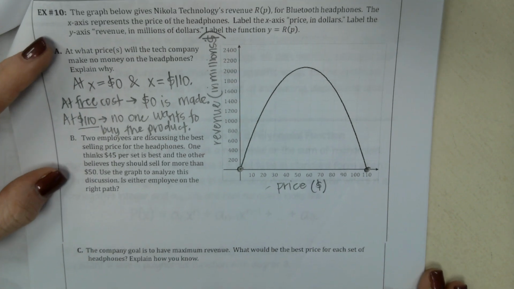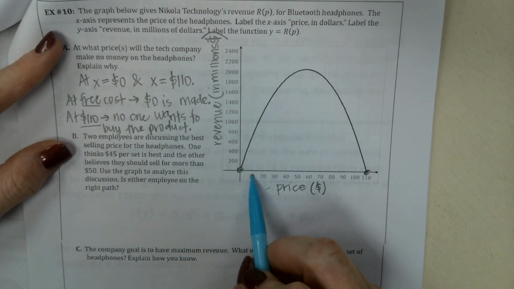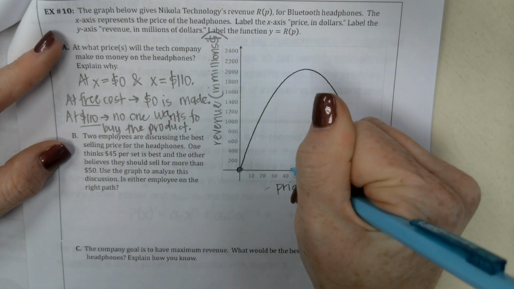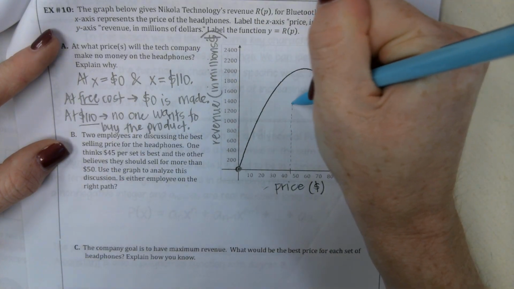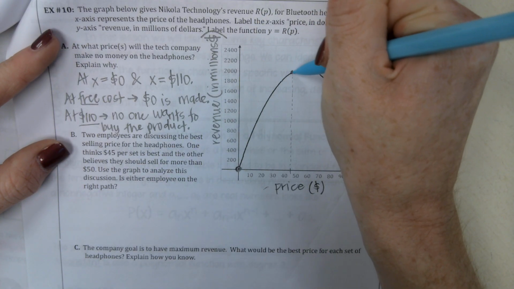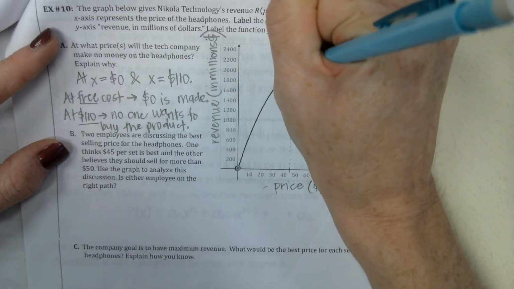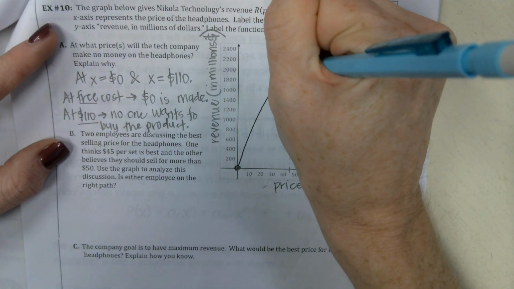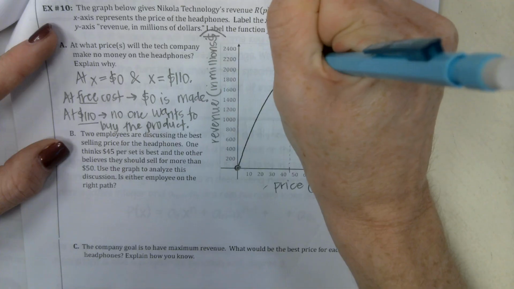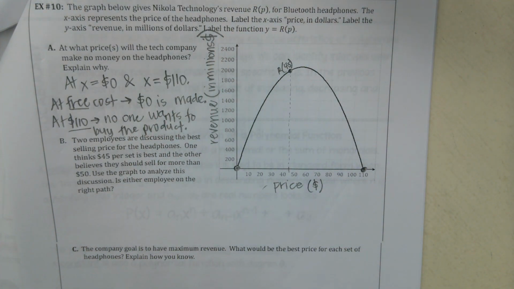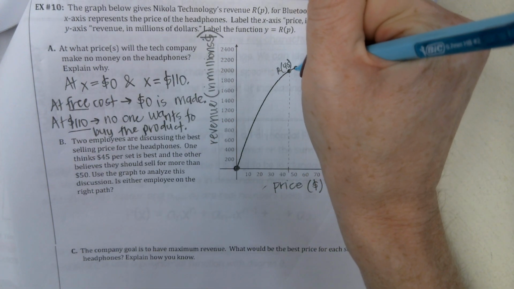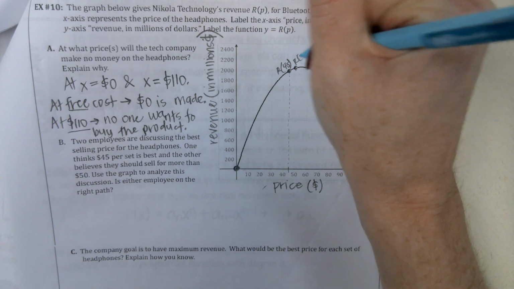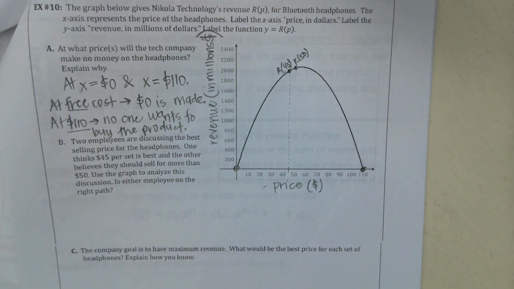Well, I'm going to come here to my graph, and I'm going to look when the price is 45, that's halfway between right here. I'm going to kind of sketch that, and I'm going to come up to where it hits the graph. And I'm just going to mark this output R of 45. And then I'm going to mark it when x is 50 also. So I'm going to label this one R of 50.